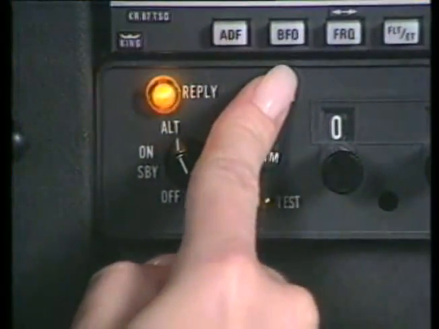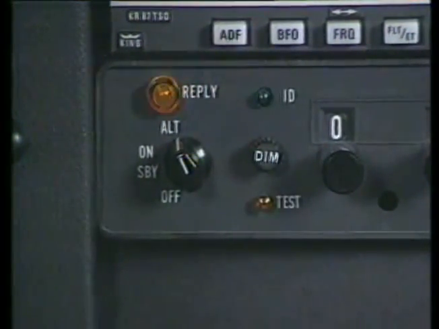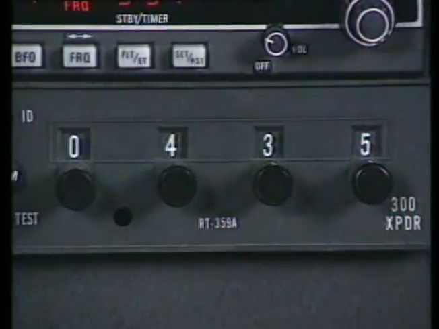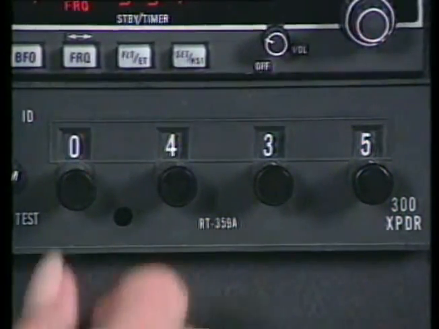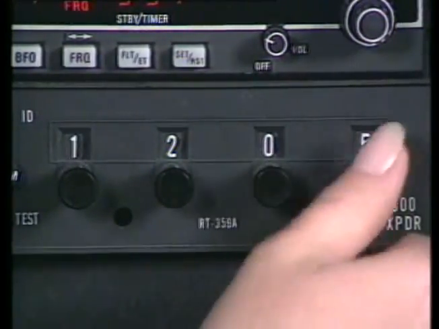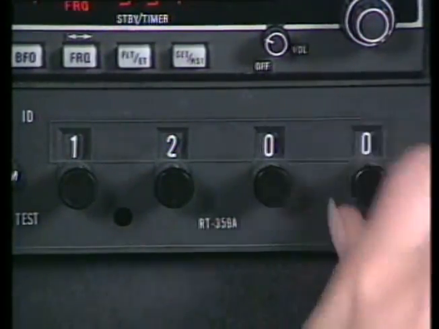Press and release the button. Never ident unless you receive a request from ATC. These windows are used to select the appropriate transponder code. Some codes are assigned by ATC, while others you select yourself. The codes and procedures for selecting them are covered in your textbook.